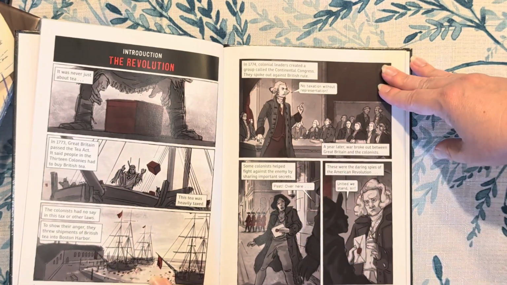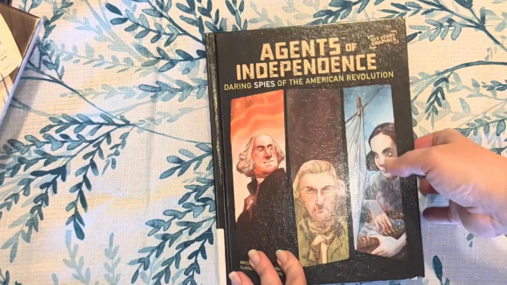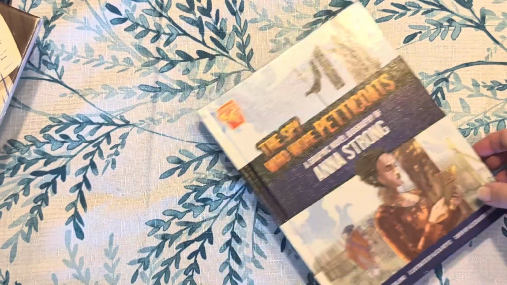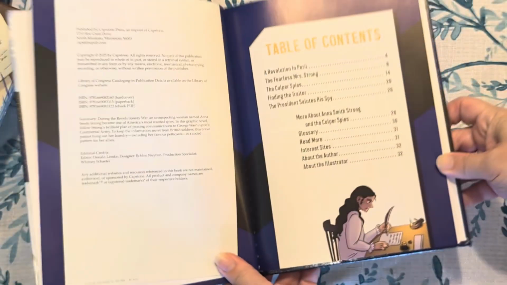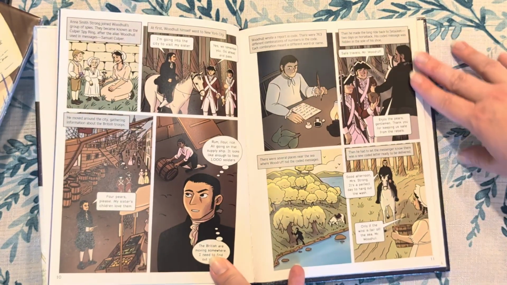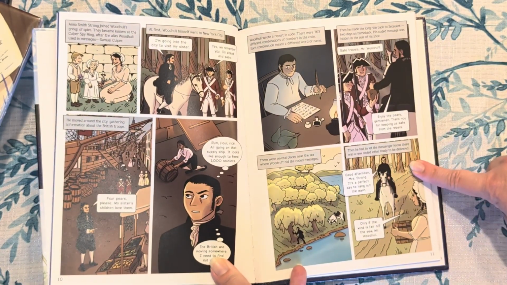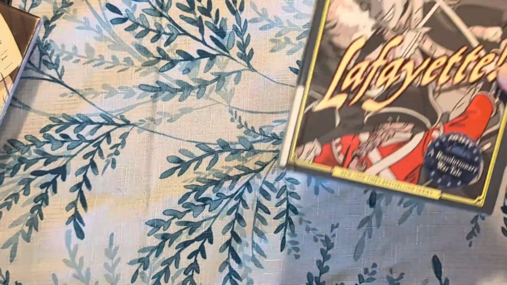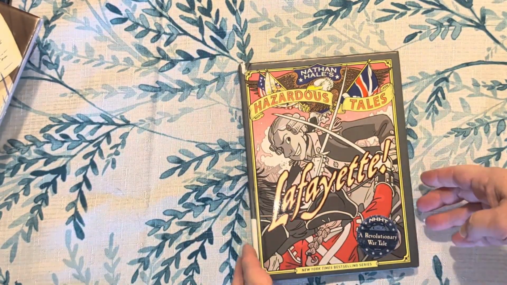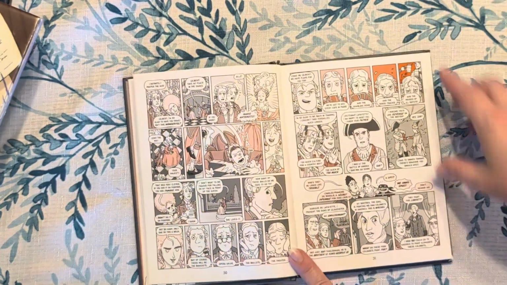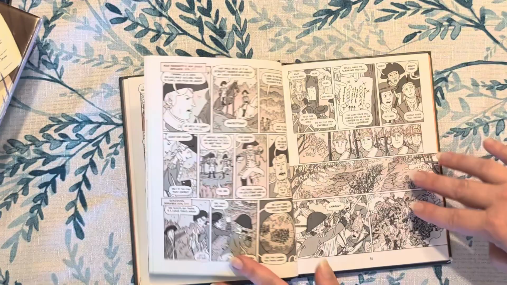And then this is a graphic novel. The Spy Who Wore Petticoats. This is a graphic novel of Anna Strong. Here is the table of contents. Then as you can see, it's in color and a graphic novel. The Hazardous Tales, also a graphic novel. So inside there, there's an example of what that looks like.